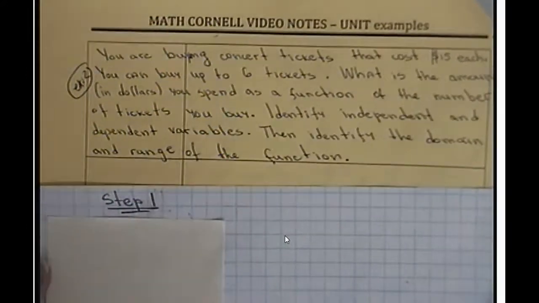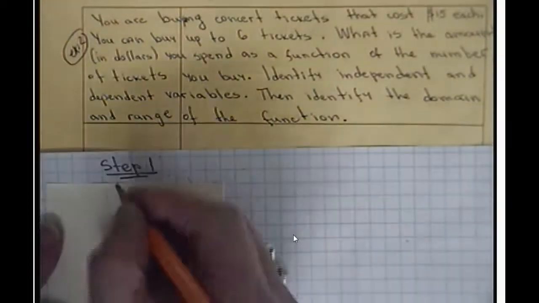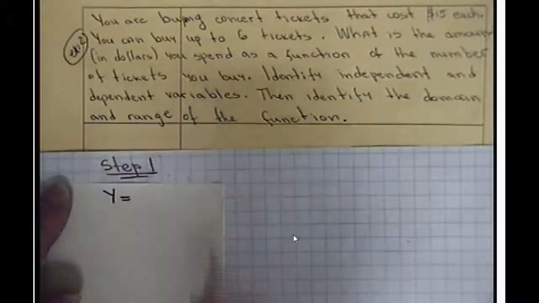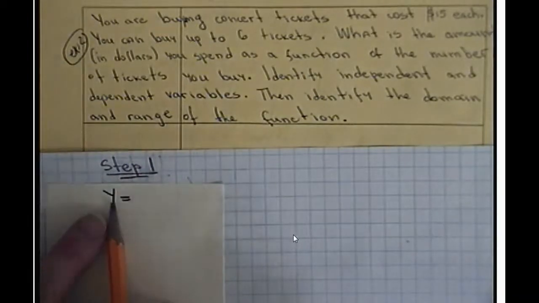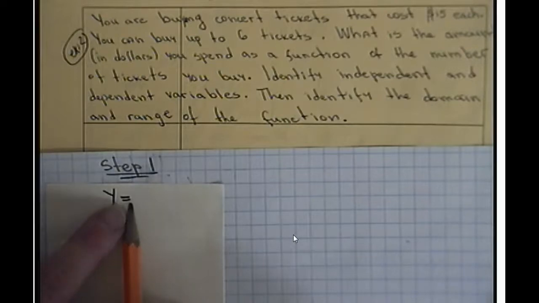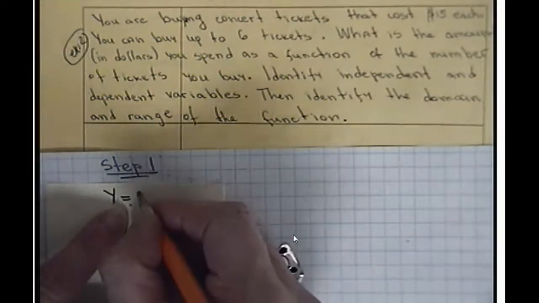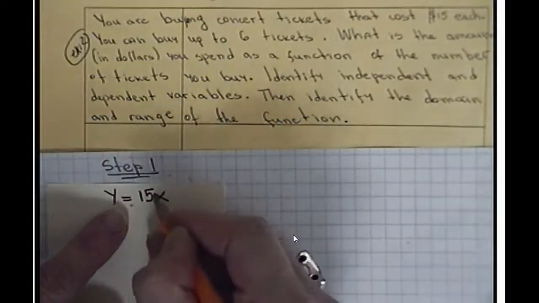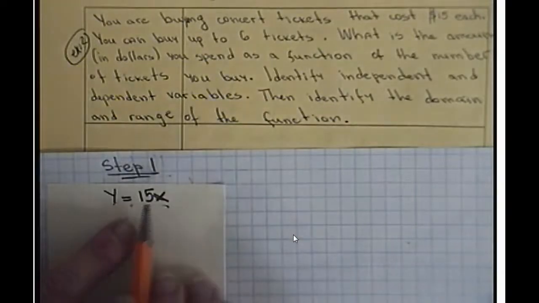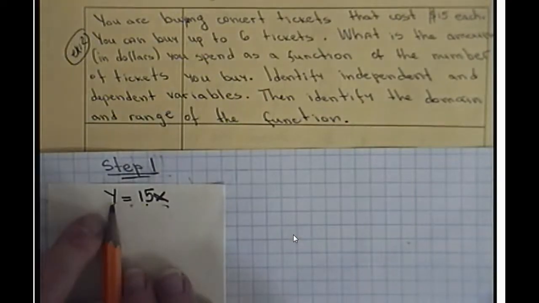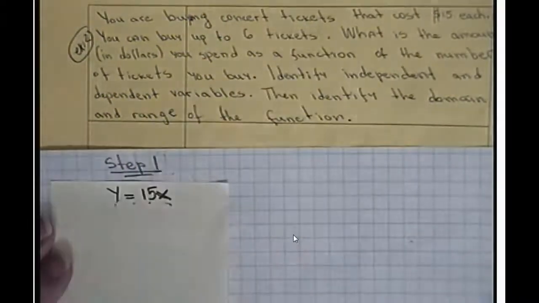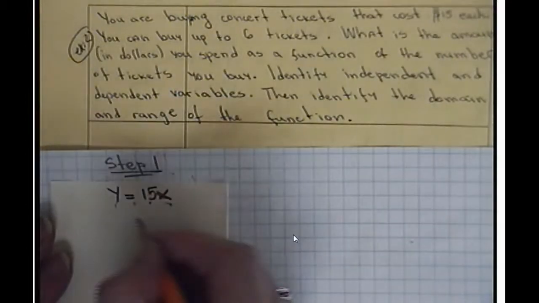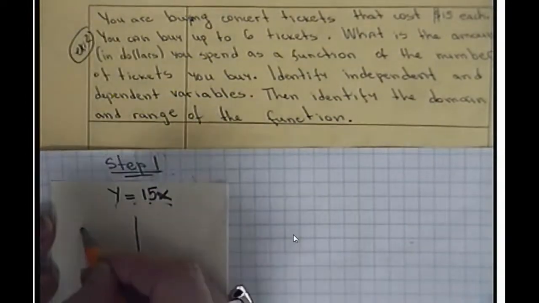So if I need to write this as a function, I would say y is the amount we spent. How much money we're gonna spend depends on $15 per ticket. So one ticket is $15, and this will give us the total amount we want to spend, right? Okay, so using this concept, we gotta make a table.